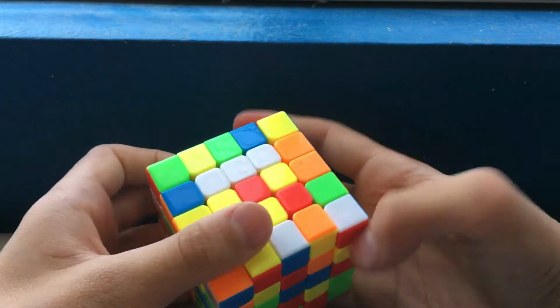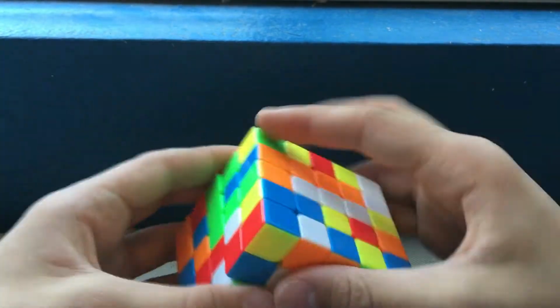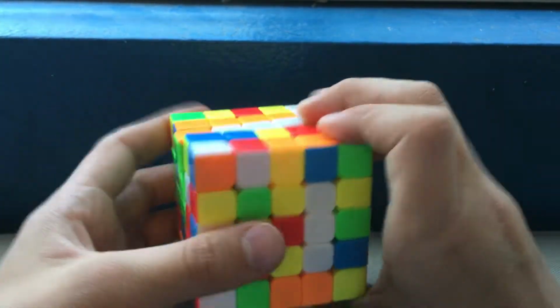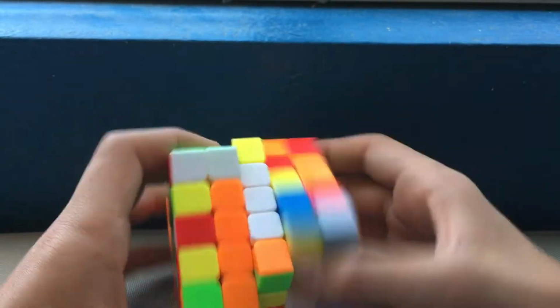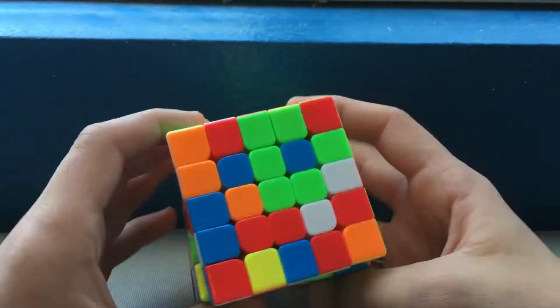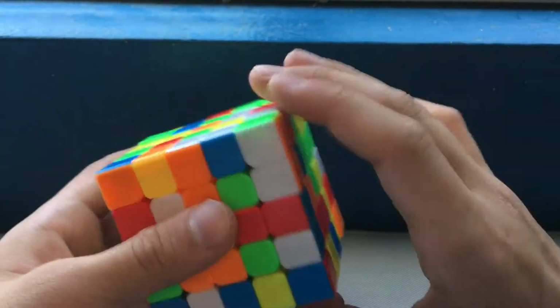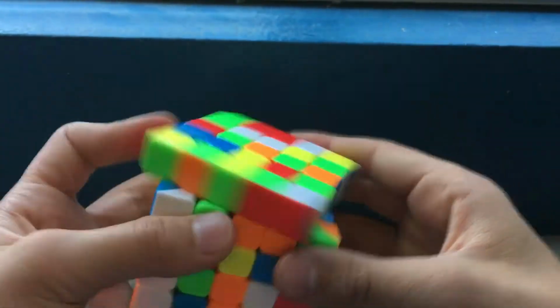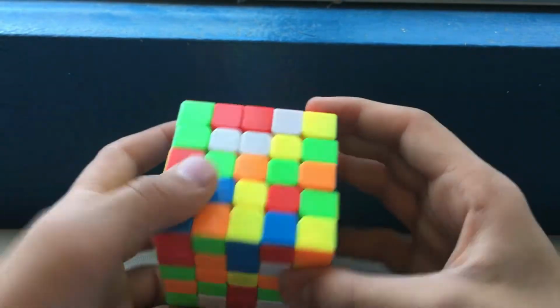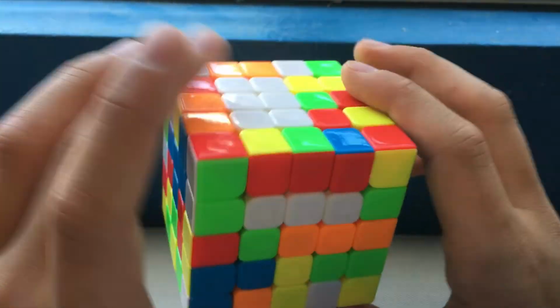So bring it in and bring in the corner, and then you can bring it in with the white. And now for the last one, you have this corner piece here. So here's what you would do if you had that. Bring the corner piece in. See how it messed up this here.